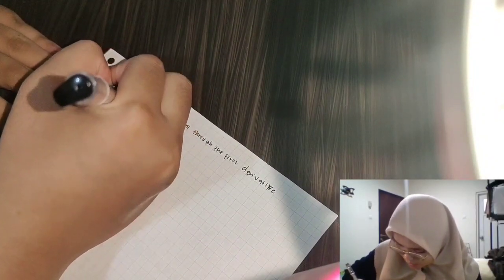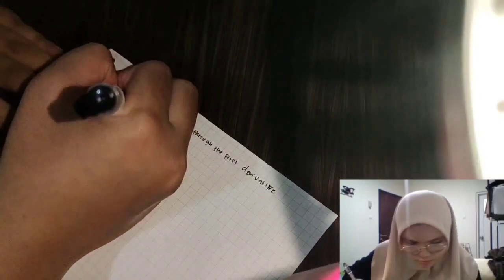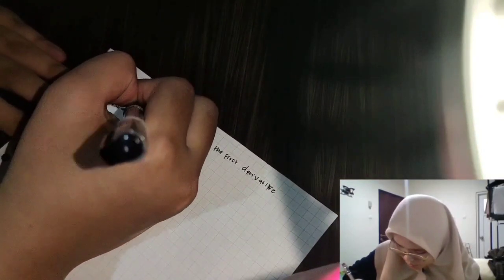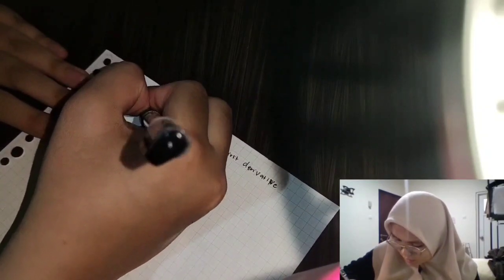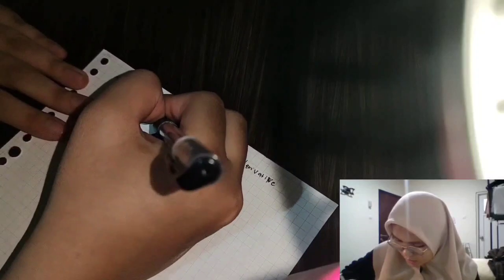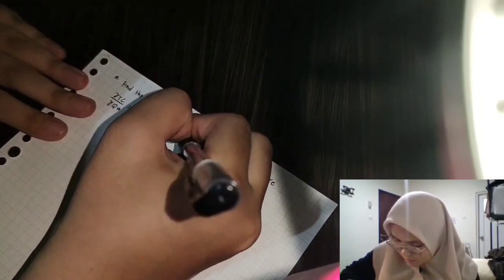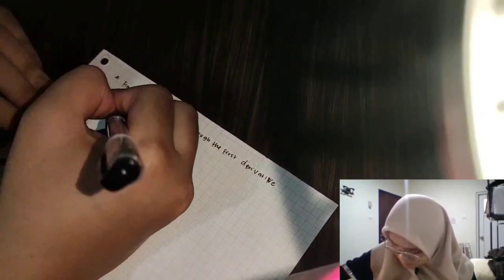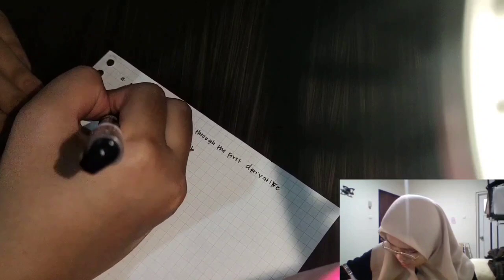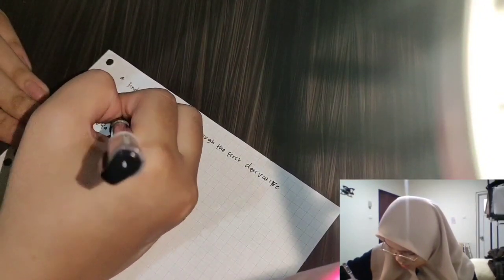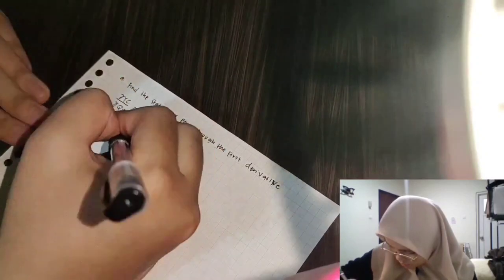So ∂TC/∂Ka equals 10Ka minus 30 plus 4Kb. ∂TC/∂Ka equals 0.